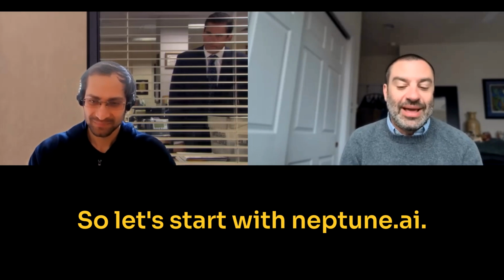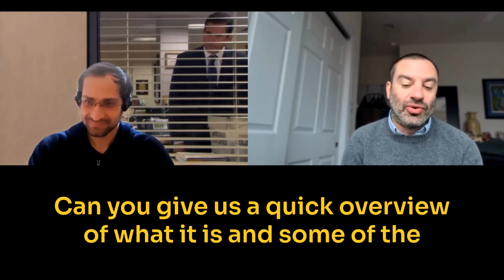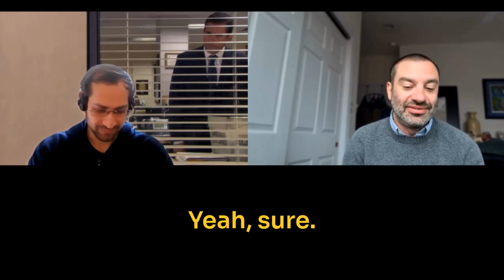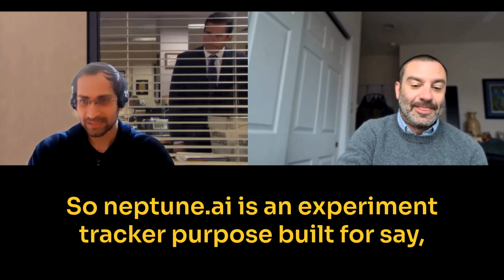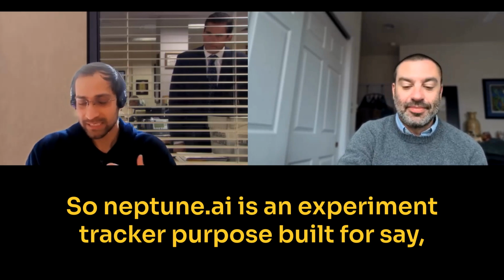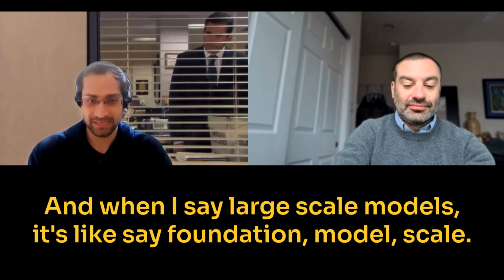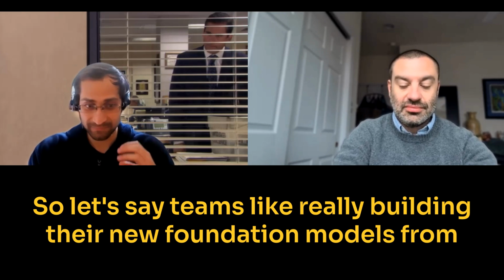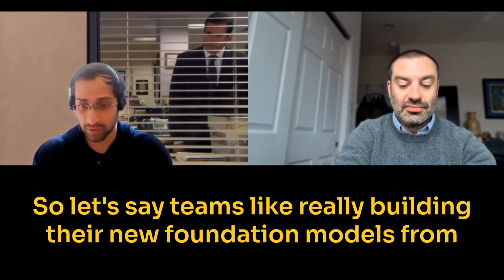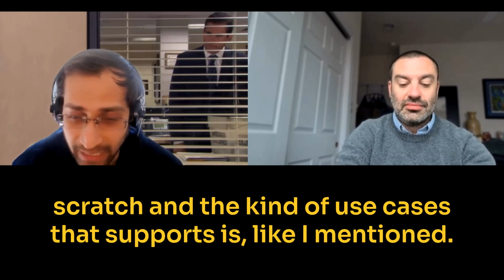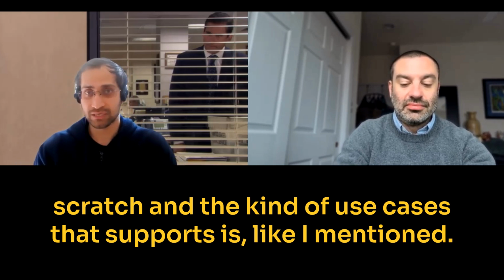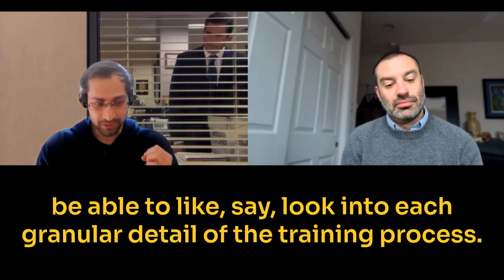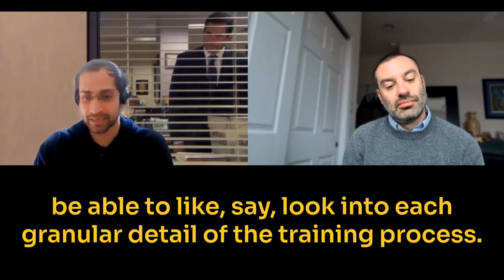So let's start with Neptune AI. Can you give us a quick overview of what it is and some of the key use cases it supports? Yeah, sure. Neptune AI is an experiment tracker purpose built for teams training large scale models. When I say large scale models, I mean foundation model scale, teams really building their new foundation models from scratch. The kind of use cases it supports is, when you're training large scale models, you want to be able to look into each granular detail of the training process.